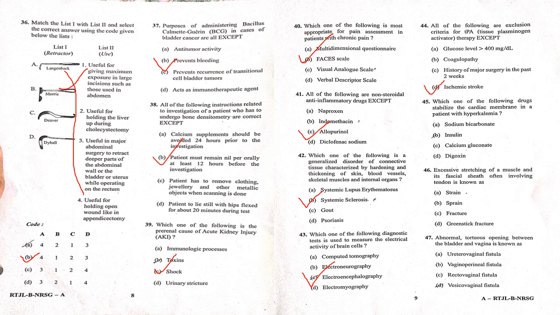shock. Which one of the following drugs stabilize the cardiac membrane in the patient with hyperkalemia? Hyperkalemiaতে এগুলো সমস্ত কিছুই দেওয়া হয়, কার্ডিয়াক স্টেবিলাইজেশনের জন্য ক্যালসিয়াম গ্লুকোনেট। 46. Excessive stretching of the muscle and its fascial sheath often involving tendon is known as strain. 47. Abnormal tortuous opening between the bladder and vagina is known as vesicovaginal fistula. এটা খুবই easy.